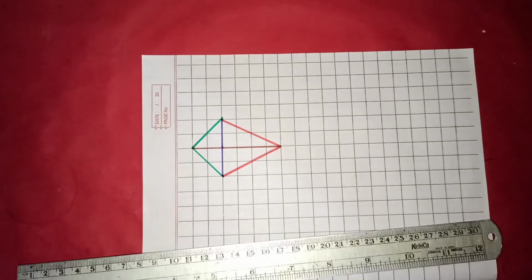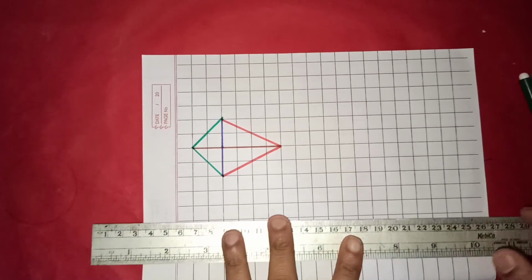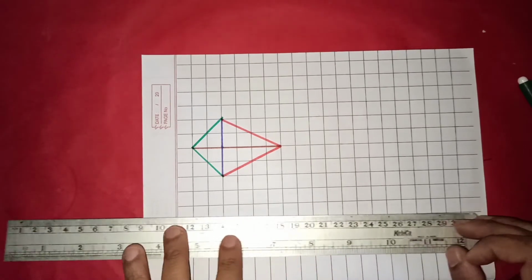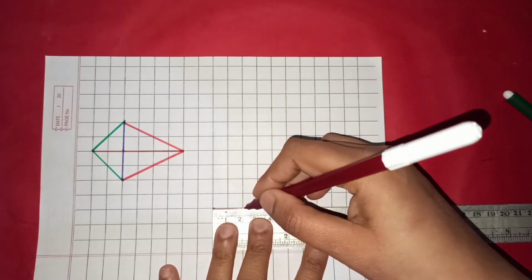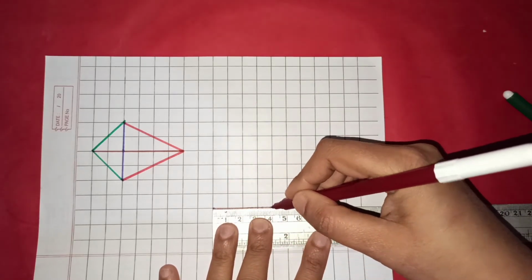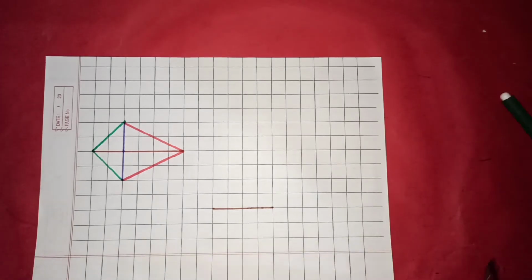One we can draw. I'm going to take some other dimensions for both the diagonals. Let's see what happens. The brown one I'm taking as 4. I've not thought it beforehand. And the purple one, let's see.